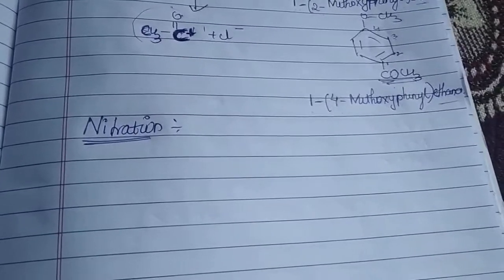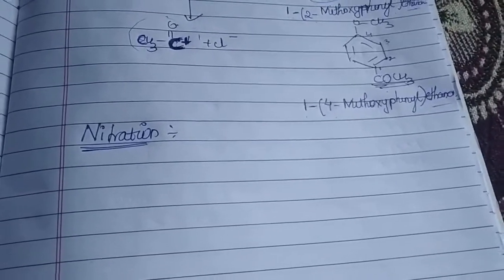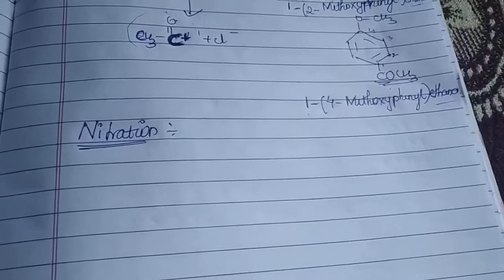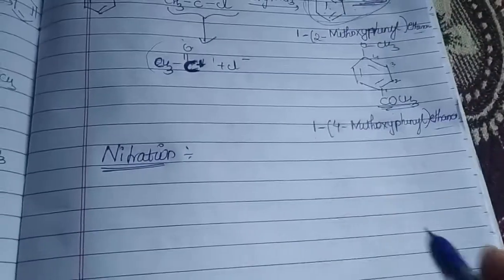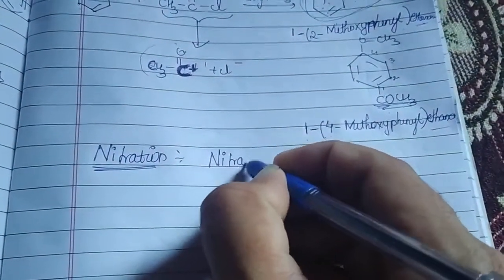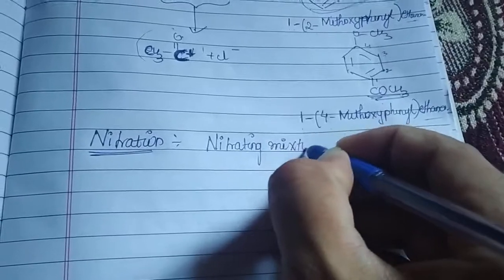My question is, in case you are doing a nitration and you choose only concentrated nitric acid, can you generate NO2 plus? Of course not. So what do you have to use? Very good. Nitrating mixture. So what is a nitrating mixture?